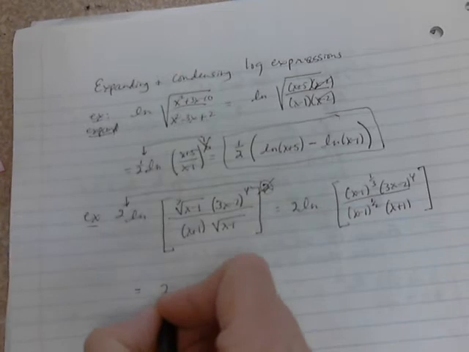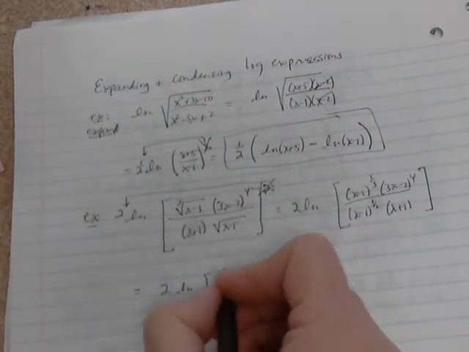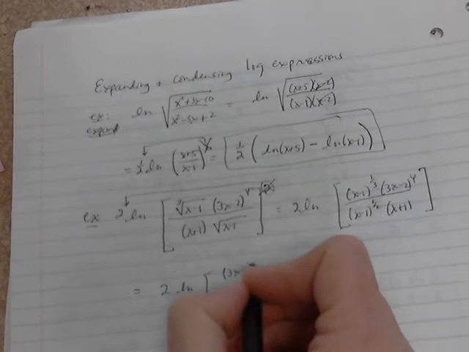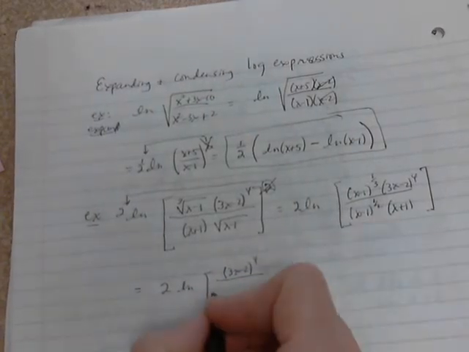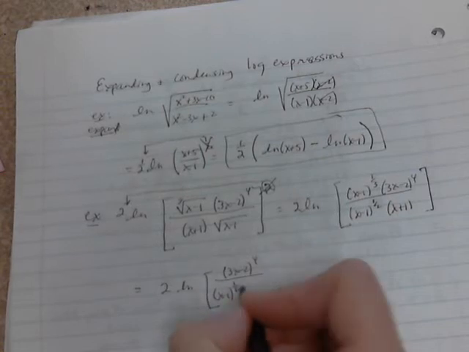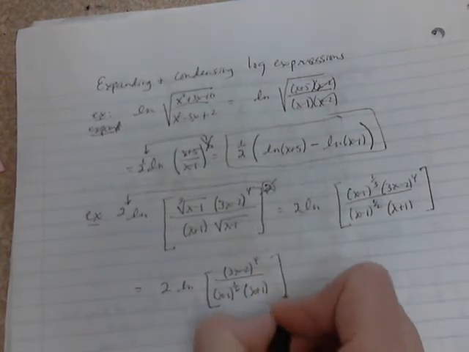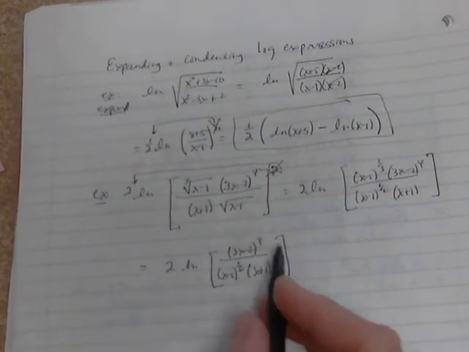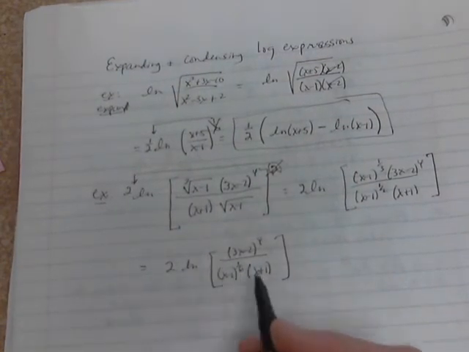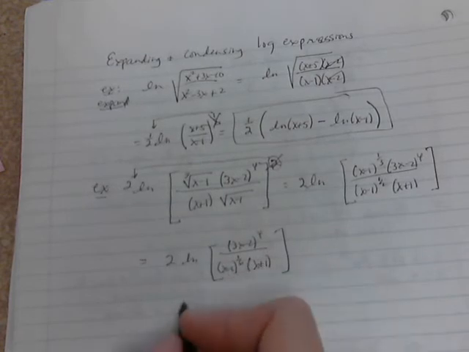So this becomes 2 natural log of, with the 3x minus 2 to the 4th staying on the top. The x minus 1, subtract the exponents, becomes 1/6 on the bottom. And then that x plus 1 just stays by itself. So now we can expand this using the quotient rule and the product rule.